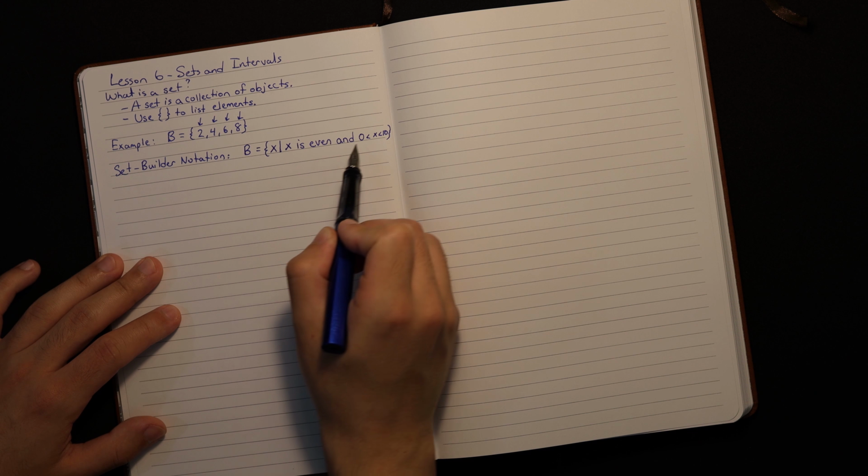Some sets already have special symbols. These are fundamental, so it's good to get familiar with them. We have a capital N for the natural numbers. We have a capital Z for the integers. We have a Q for the rational numbers, and we have the capital R for the real numbers, which can just be all numbers on the number line.